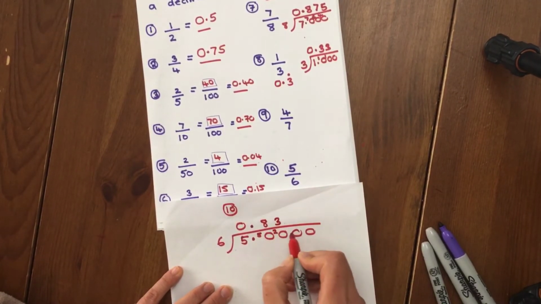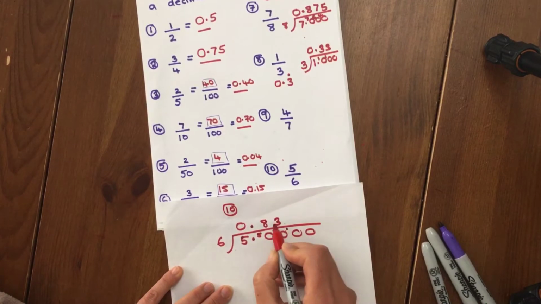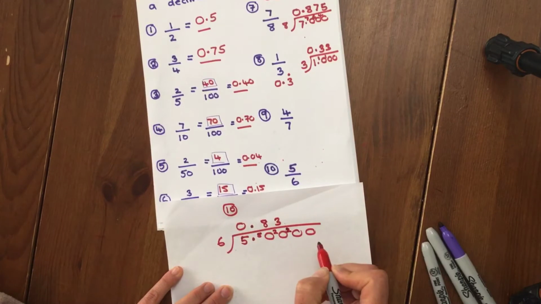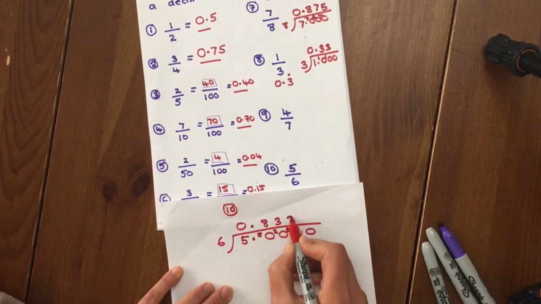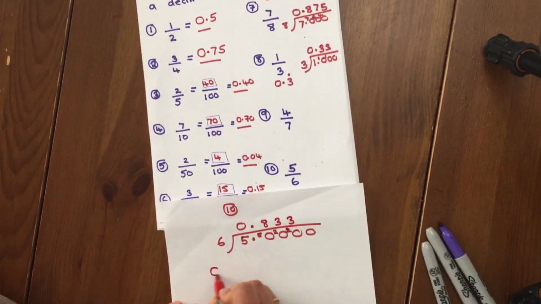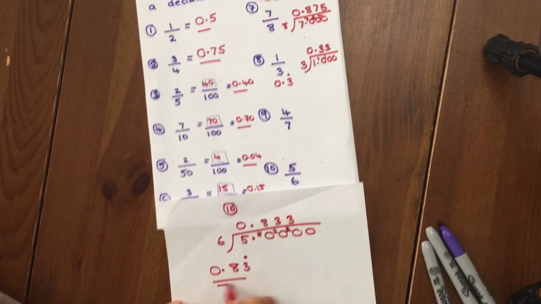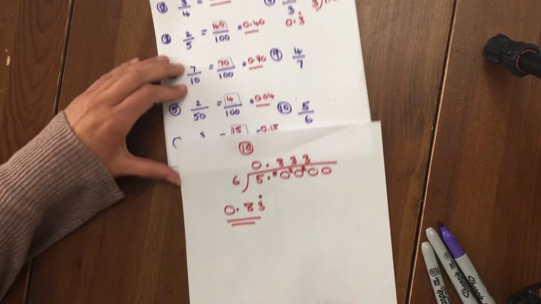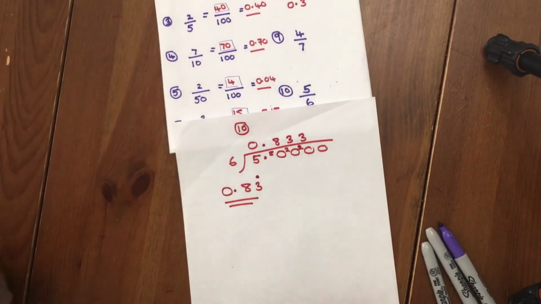3 eights are 16. 3 times 6 is 18, 2 left over. And now you can see I'm just going to get a 3 repeated. So it's just the 3 that's repeating, going on forever and ever. So my answer, I hope you can see that everyone, is 0.83 recurring.